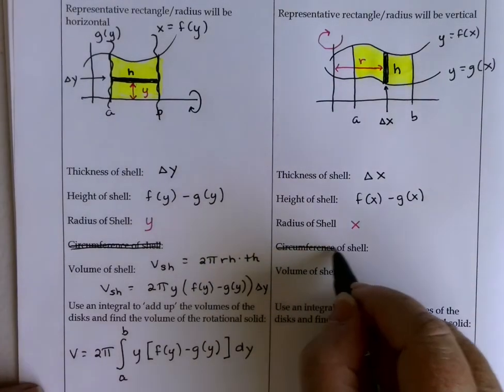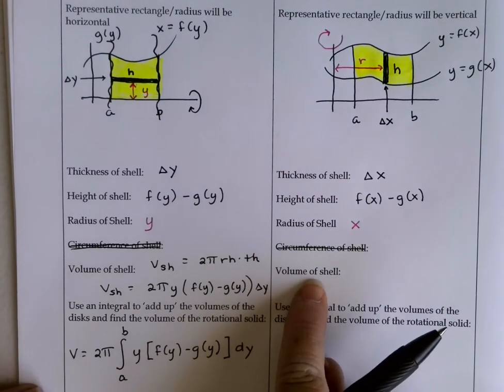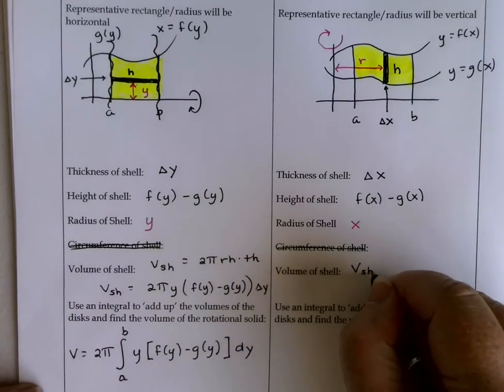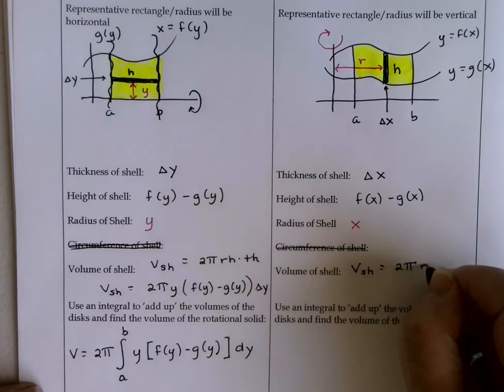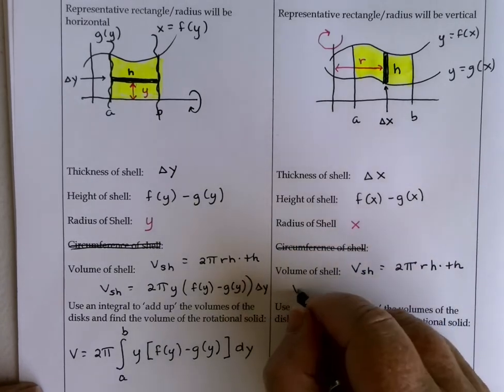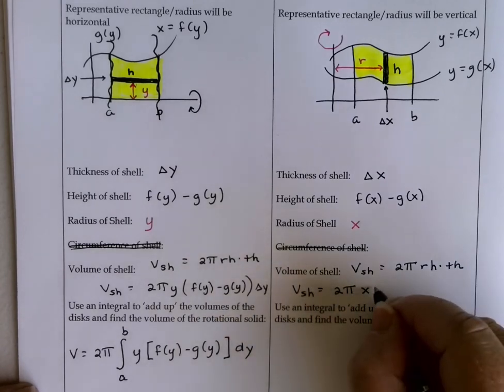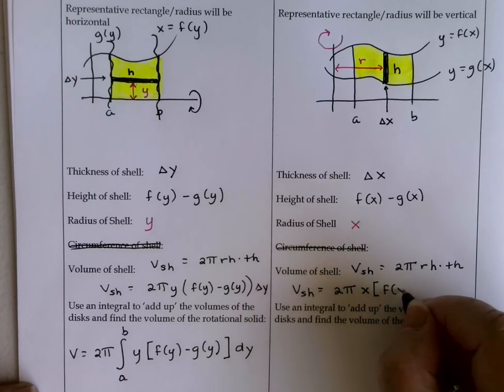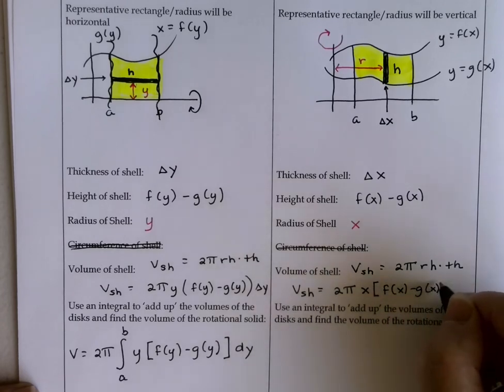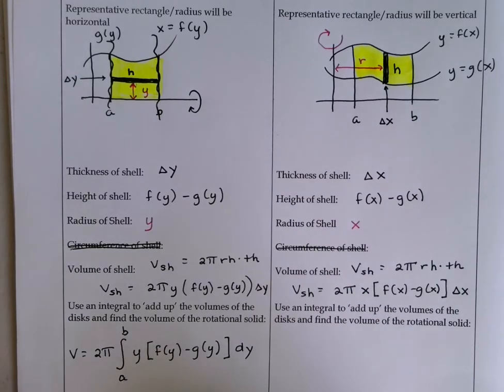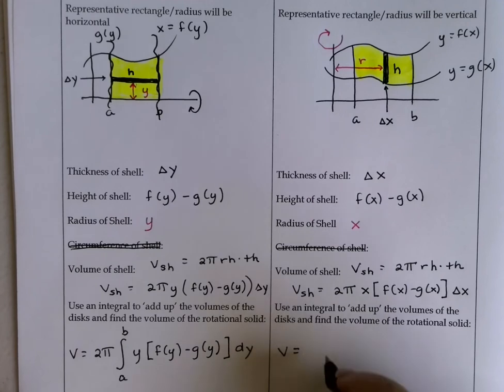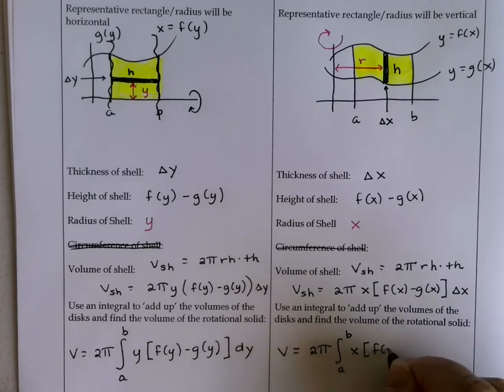Let's just go ahead and write down the volume of the shell. 2 pi r h times the thickness. 2 pi times x times f of x minus g of x times delta x. We can then integrate to get the volume of the entire solid, pulling the 2 pi out of the integral. It'll just look like this.